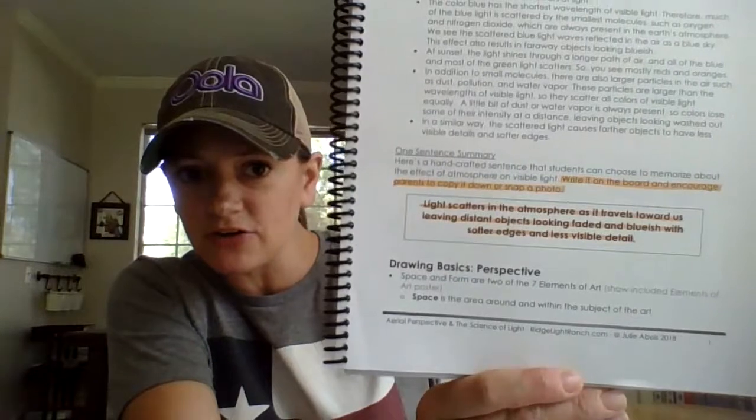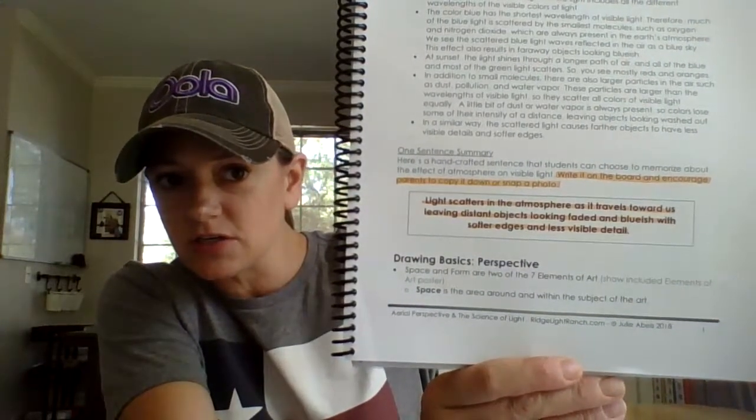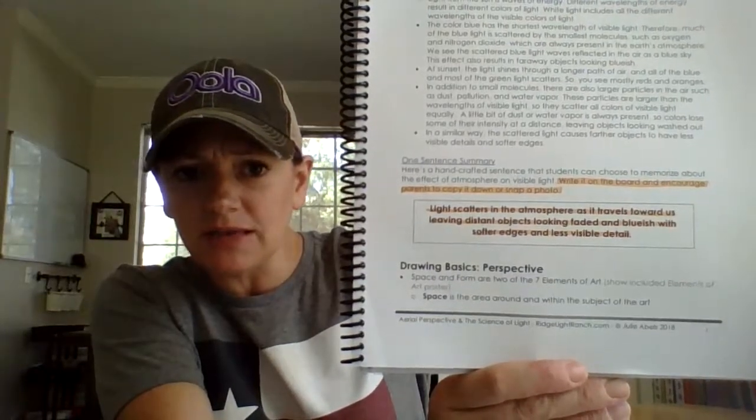It says, and this will be in your soft copy, light scatters in the atmosphere as it travels toward us, leaving distant objects looking faded and bluish with softer edges and less visible detail. So completely optional. You might not even want to do it if you have younger kids, but if you have older kids, it might be a good way to supplement some of their science learning.